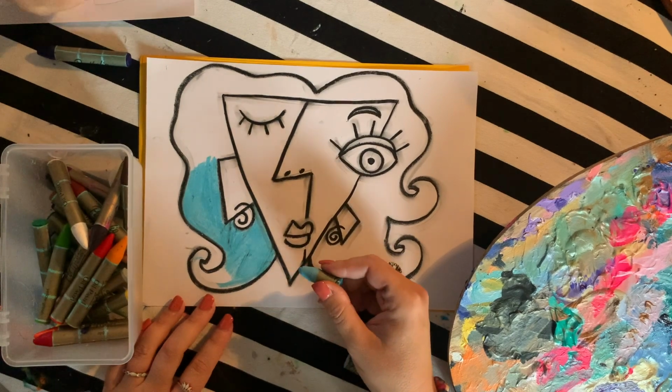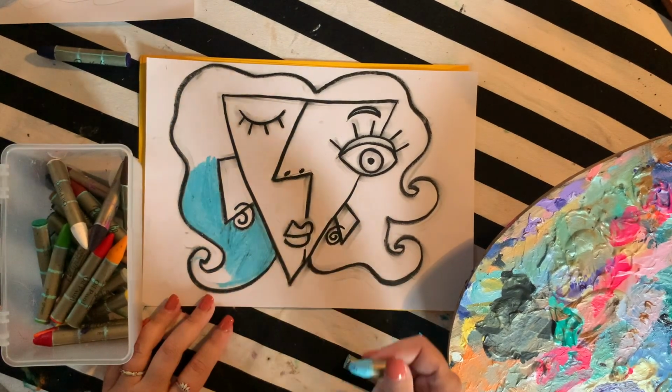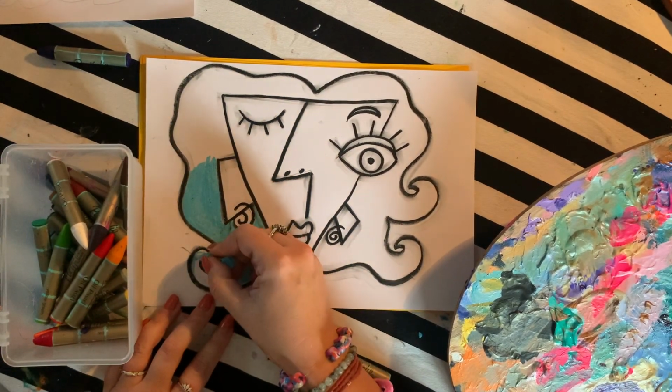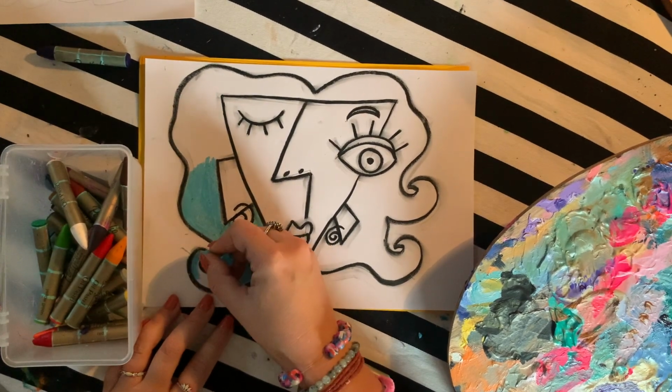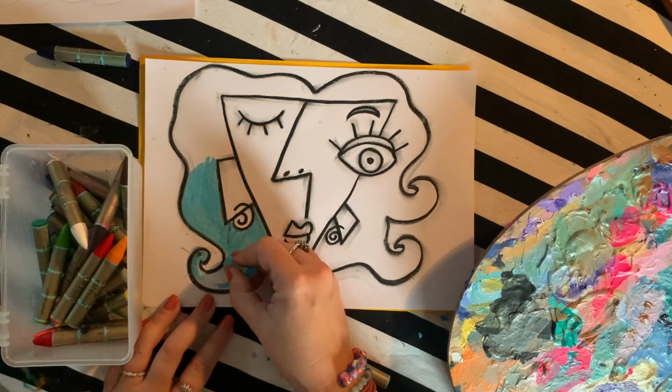Now, when it comes to colouring, oh, I can't even talk, Harriet. There you go, Harriet wants to talk to you. Yes, she does. I need to get out this instruction, Harriet.